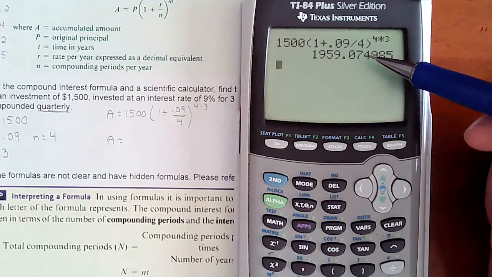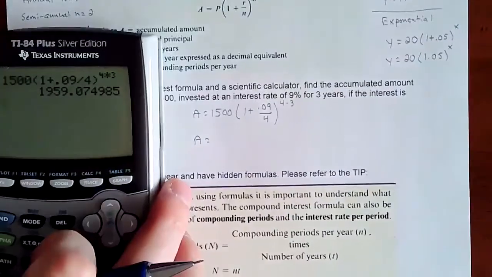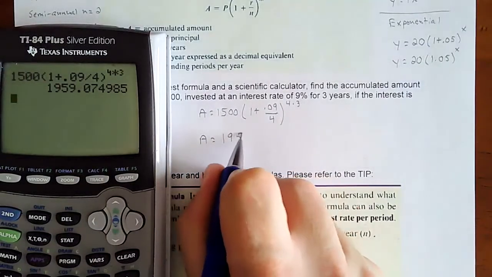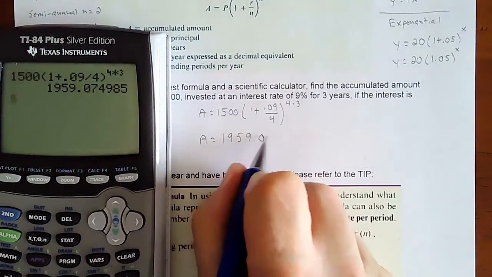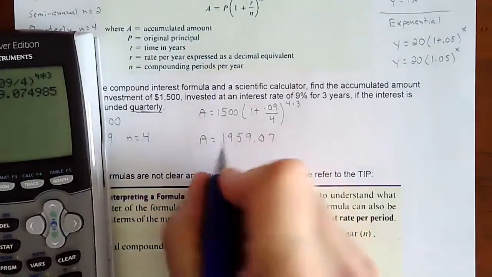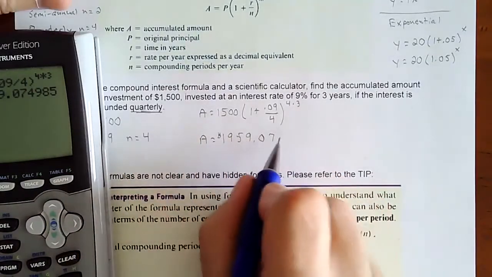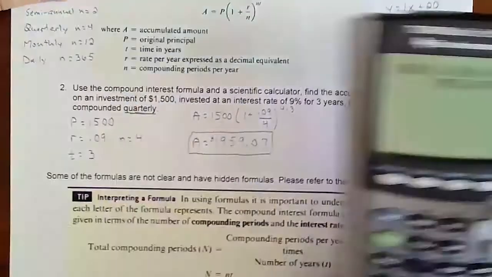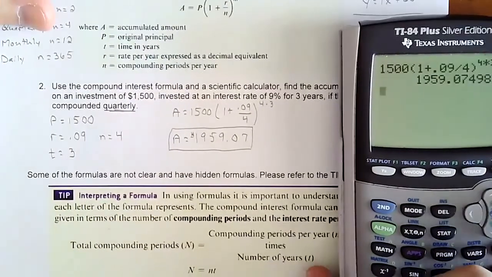Now we're going to treat it like money, so that 4 is not going to do anything to the 7. So we are looking at a final answer of $1,959.07. All right. And that is how much this investment, if it was guaranteed to return 9% and compounded quarterly, that's exactly the amount that you would get.